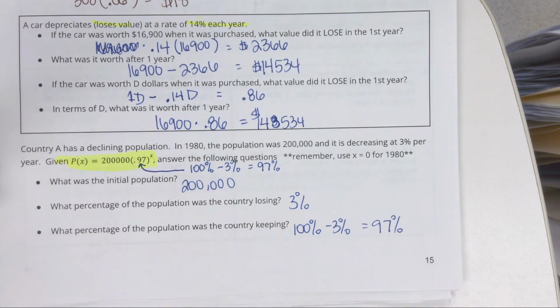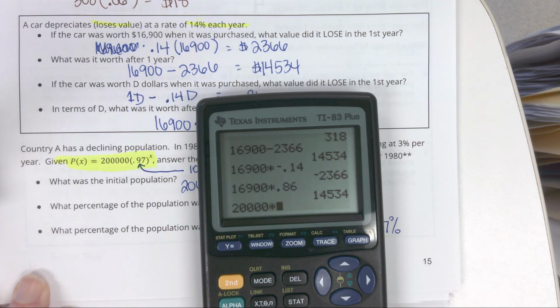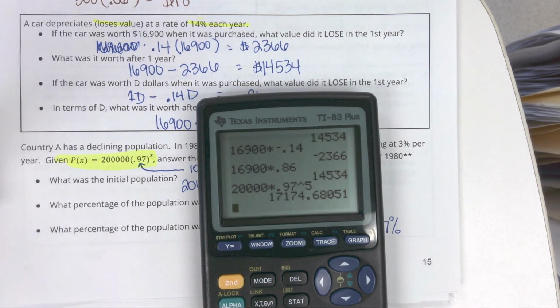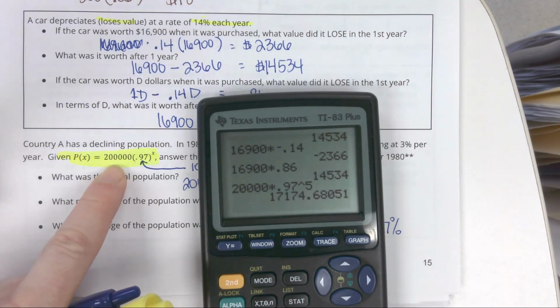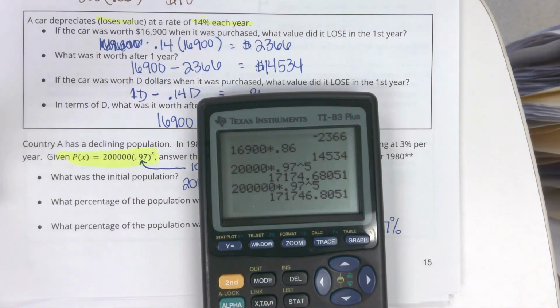Some of you got different answers, so I'm checking the zeros. So 200,000 times 0.97. When we're using these equations, we put the year in. So it's about 171,747 people.